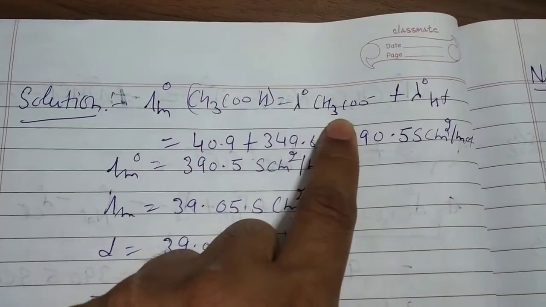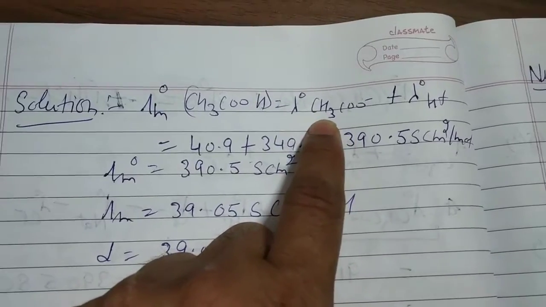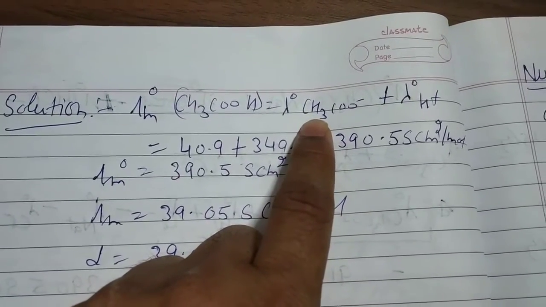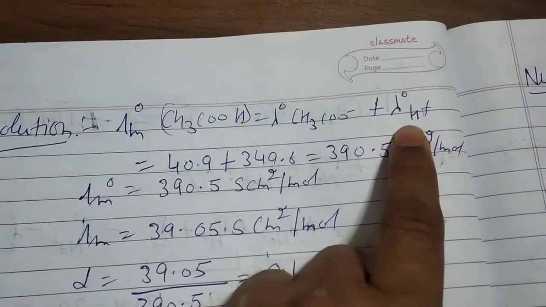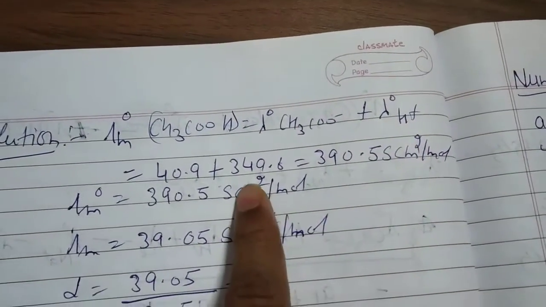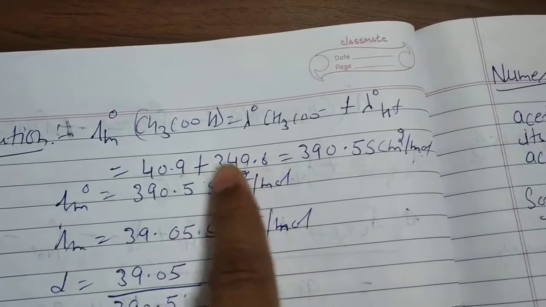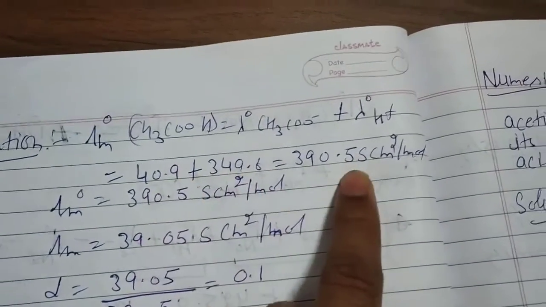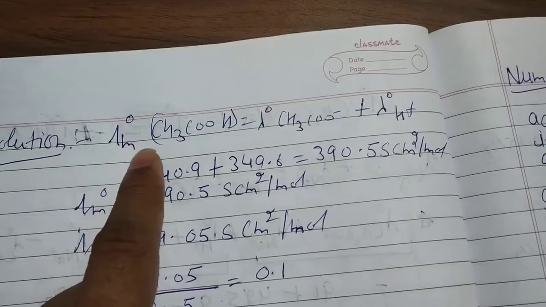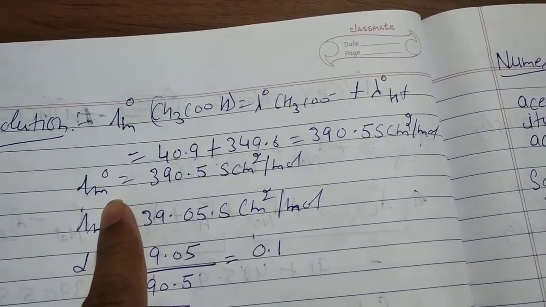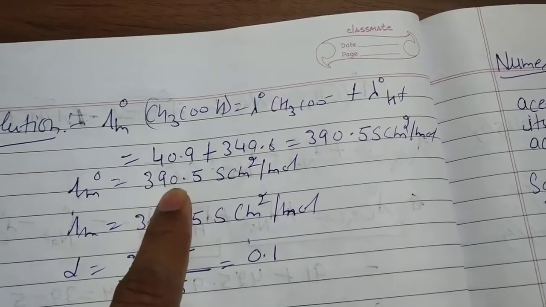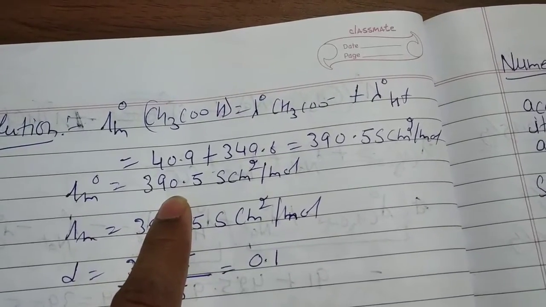The limiting ionic conductivity of CH3COO negative is given as 40.9, and the limiting ionic conductivity of H positive is given as 349.6. So when we add these two, we will get the limiting molar conductivity of acetic acid. And the limiting molar conductivity of this acetic acid we have calculated as 390.5 Siemens centimeter square per mole.